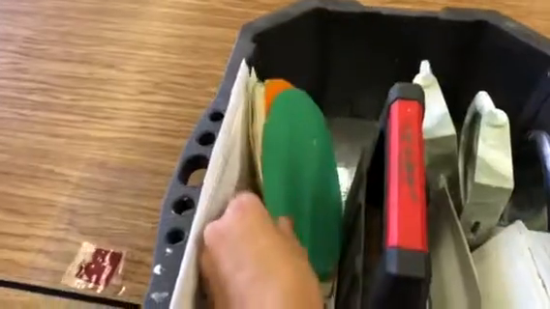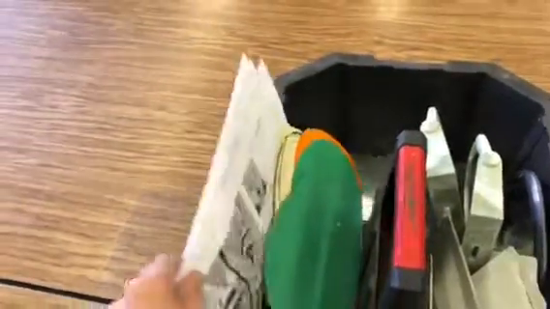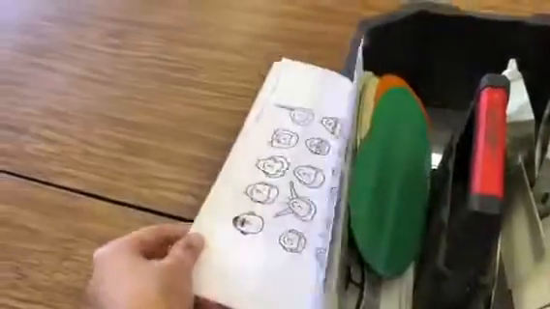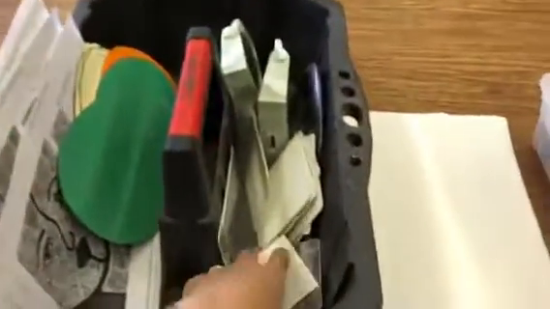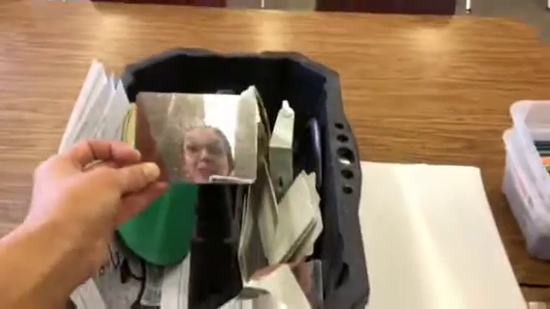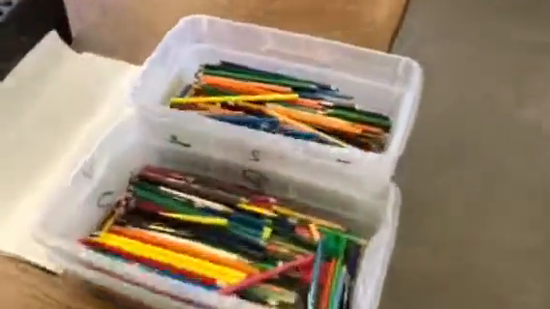And in here we have some tracers to help trace the basic shape of your face. There's a bunch of how-to-draw sheets, and there are different styles in here that show you different ways to draw. And then of course there are mirrors, so you can look at yourself while you draw. And then of course a pile of paper and colored pencils.